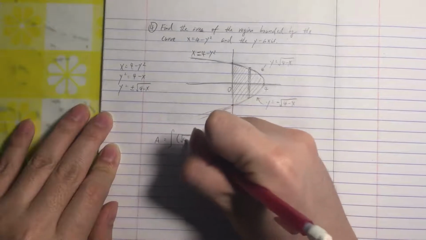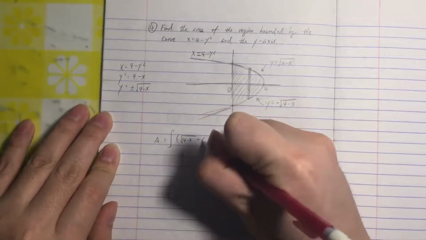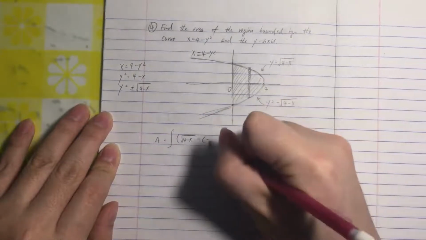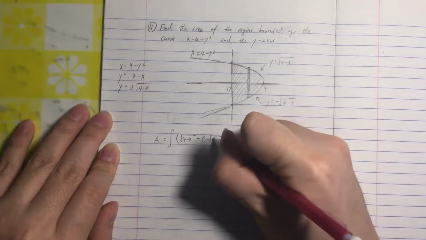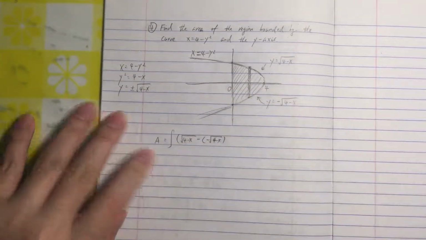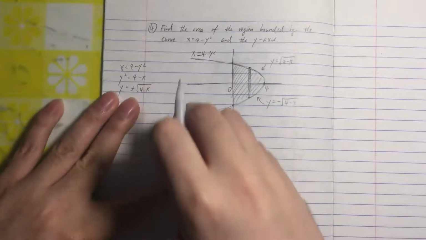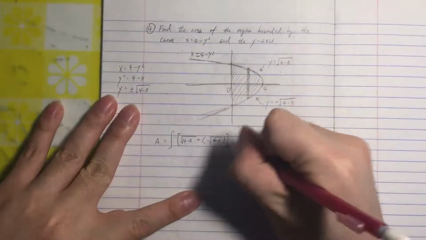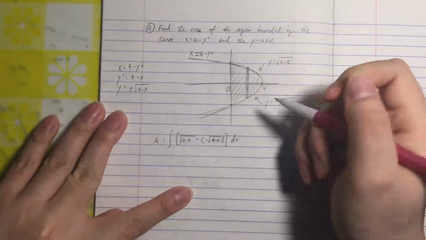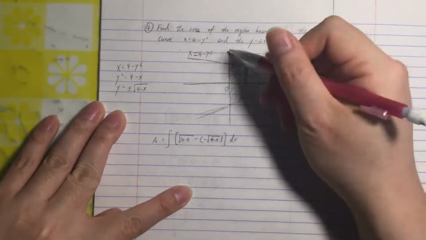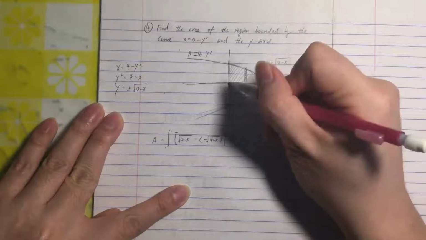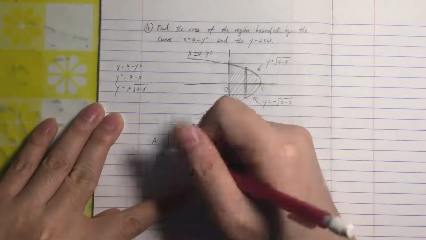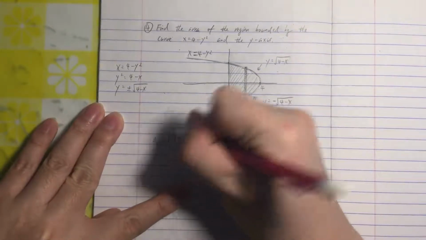We get square root of 4 minus x minus negative square root of 4 minus x dx. Then that's the left bound, that's the right bound. Left bound is 0, right bound is 4. The integral from 0 to 4.